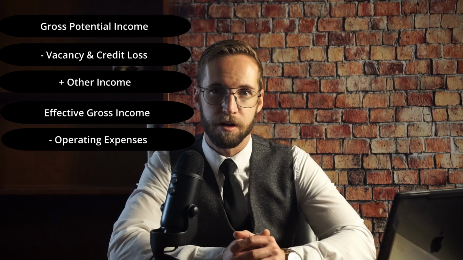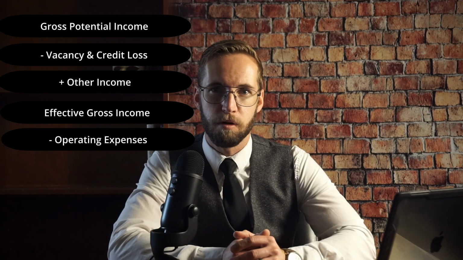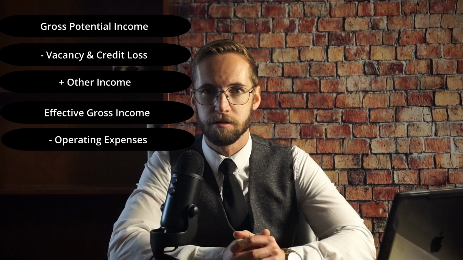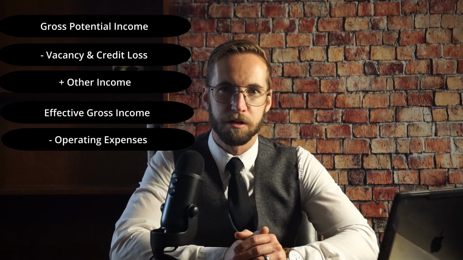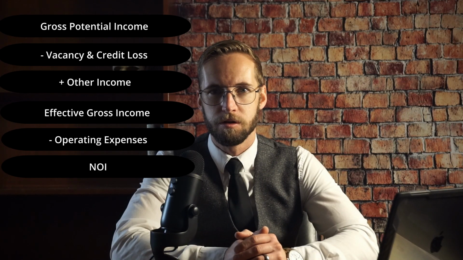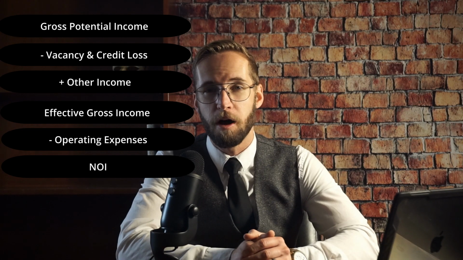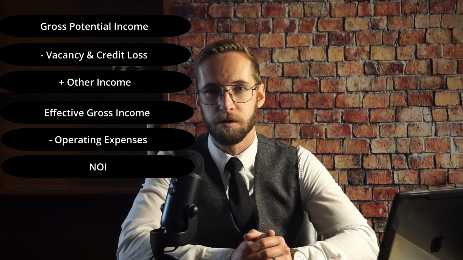Now just to clarify, debt is not an operating expense, and capital improvements are not an operating expense. We're measuring the property's operating performance before financing and big one-time expenses. We now come to income minus operating expenses, which equals net operating income, or also called NOI. So 351,200 minus 140,000 equals $211,200. This is possibly the single most important number in commercial real estate.